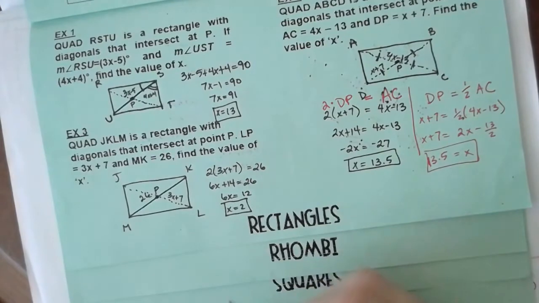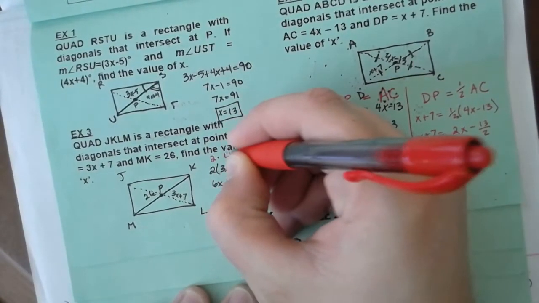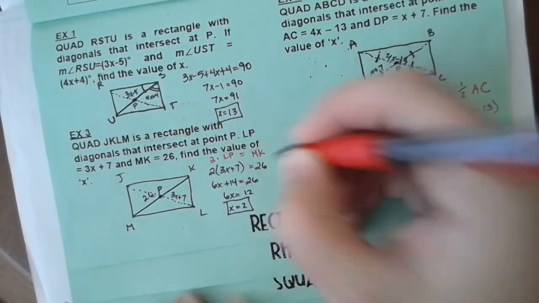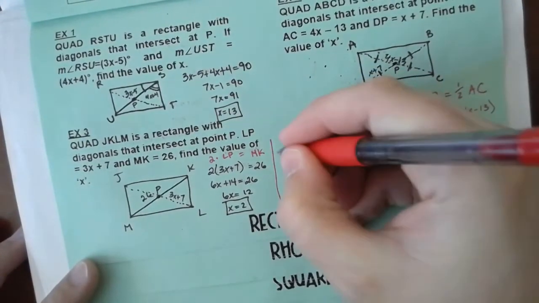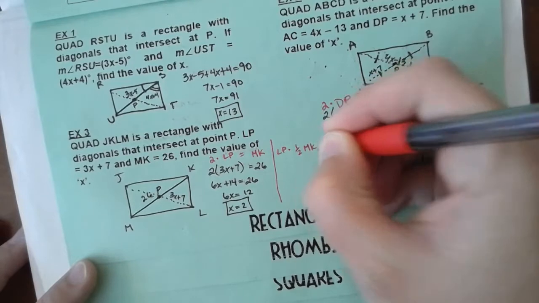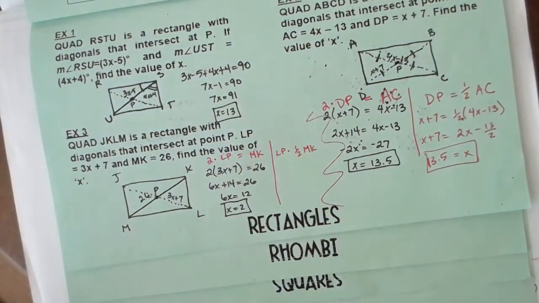If LP is a half diagonal, then I need 2 LPs to equal my whole diagonal, which is MK. So 2 times 3x plus 7 is equal to 26. And again, if you would rather set it up as LP is equal to 1/2 MK, that would also work. Either way you would prefer to work it.